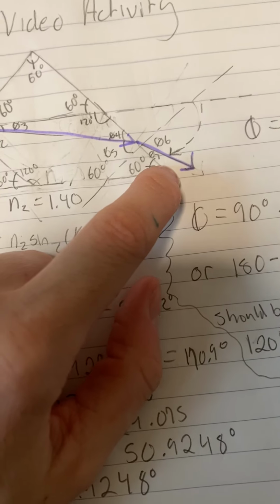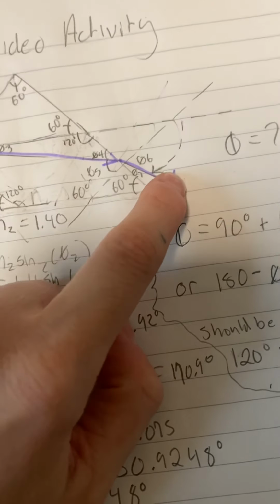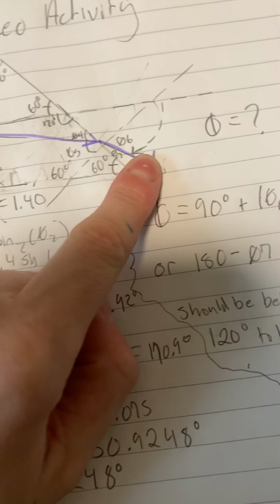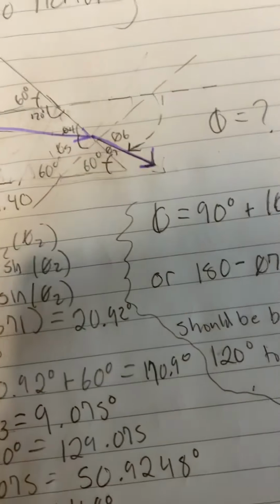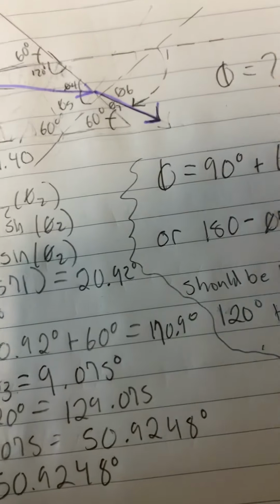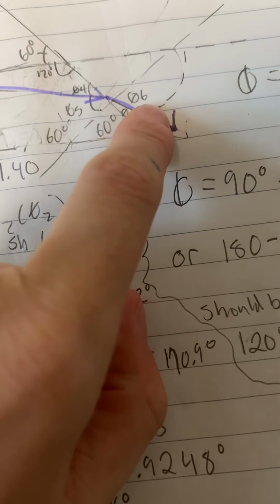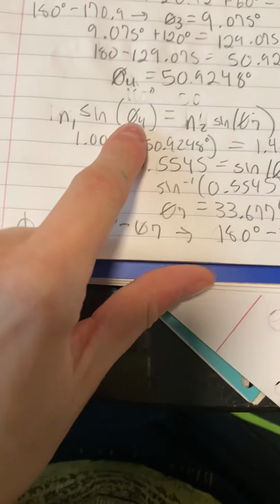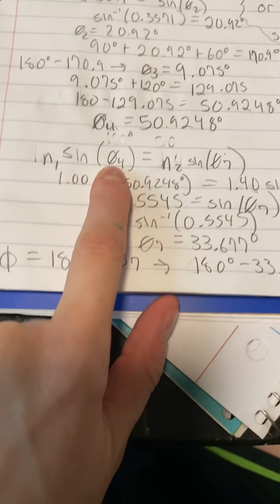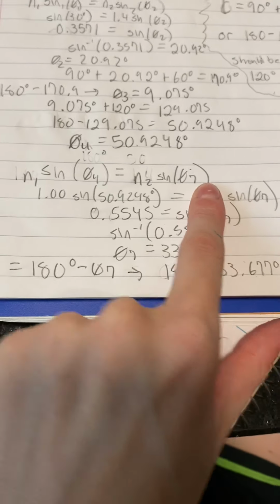Someone said that they solved for this, but I don't think that's correct, because then you leave out this whole portion right here, and that's a pretty big chunk. If I were to solve for theta 6, you probably could do that, but then you probably want to add 90 degrees. So anyways, what I did is I took theta 4, which we already solved for, and we are trying to find theta 7.